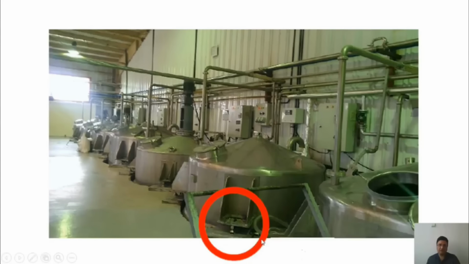Another application of weighing equipment in industry is in the area of tank weighing, where we usually use 3 or 4 load cells, depending on the size of the tank. We connect the load cells to the display, and we can see the weight of the tank on the display.